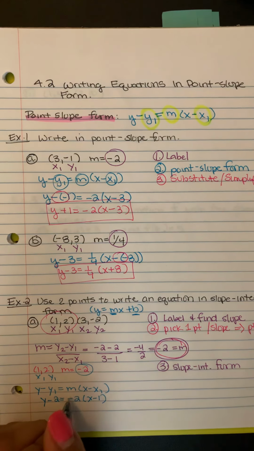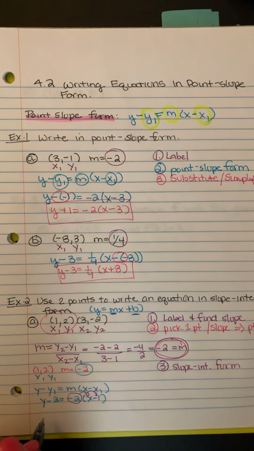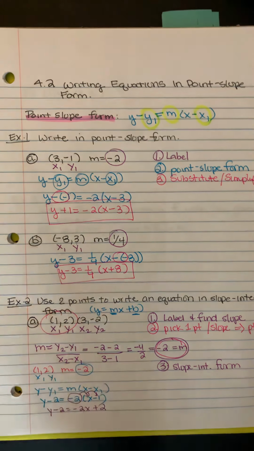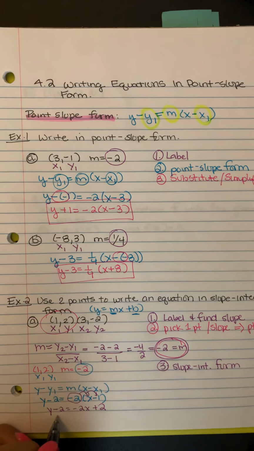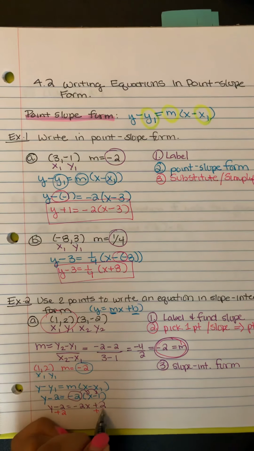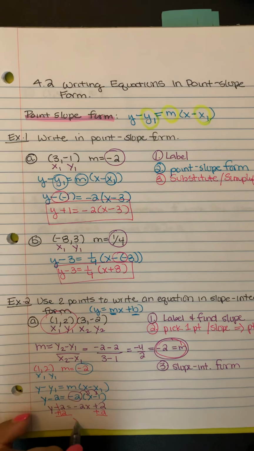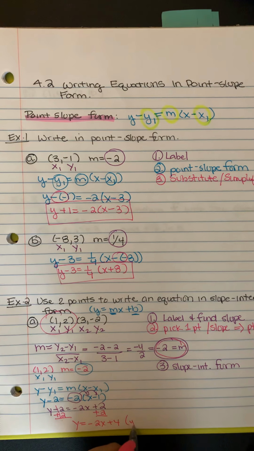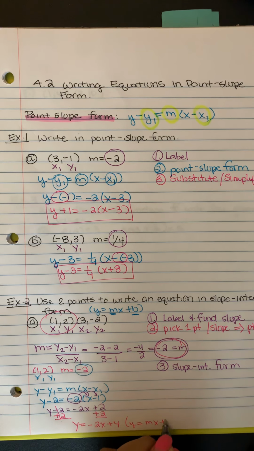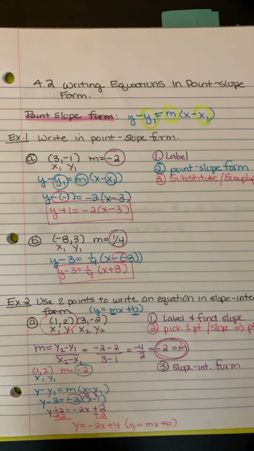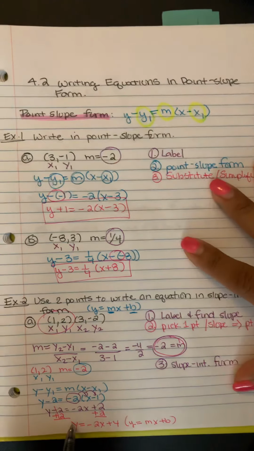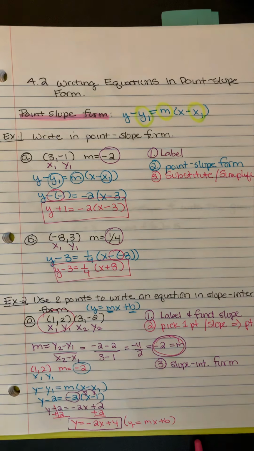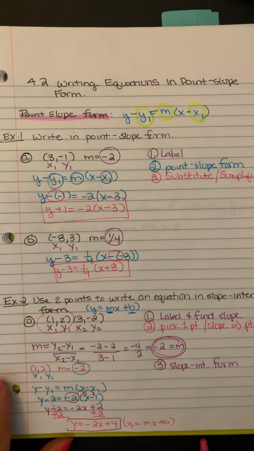So what do we need to do? We need to distribute this 2. So y minus 2 is equal to negative 2x plus 2. Let's go ahead and add 2, and watch what happens. y equals negative 2x plus 4. Isn't this slope-intercept form? It is. So that's our answer, students. It is a lot of steps, but I'm confident that you guys can do this.